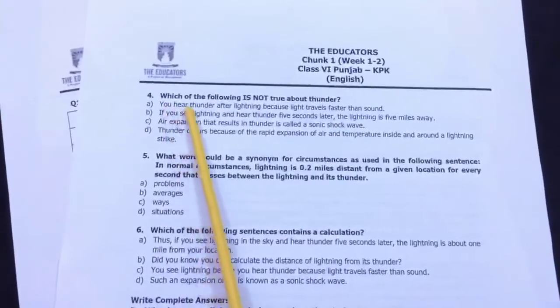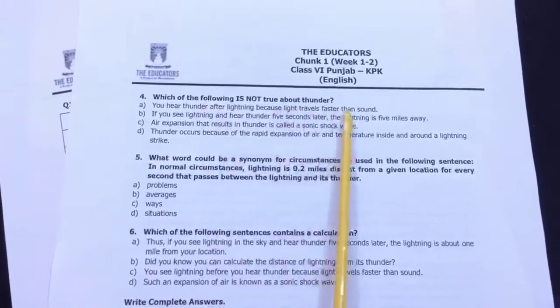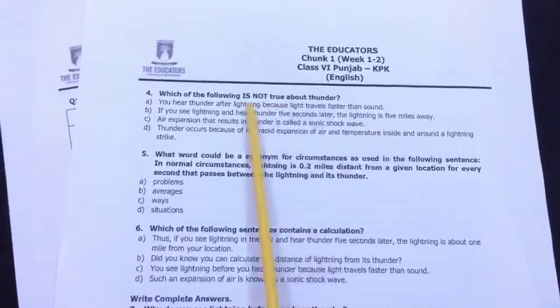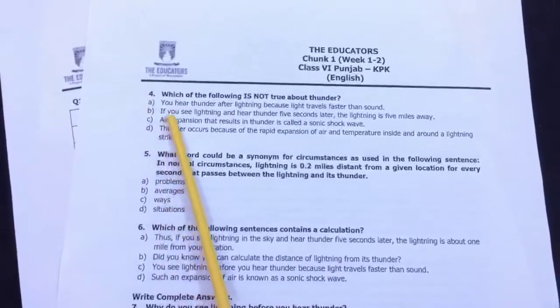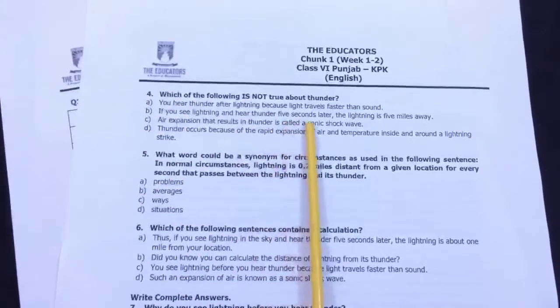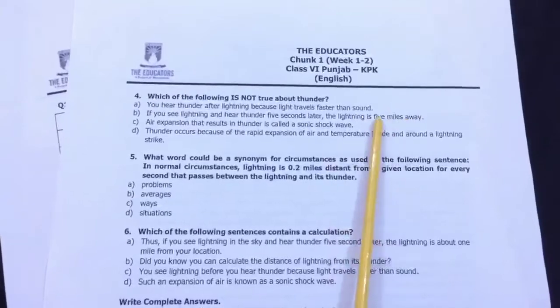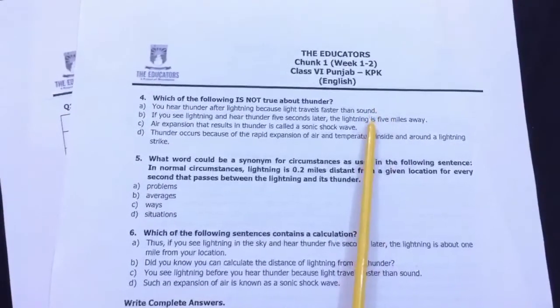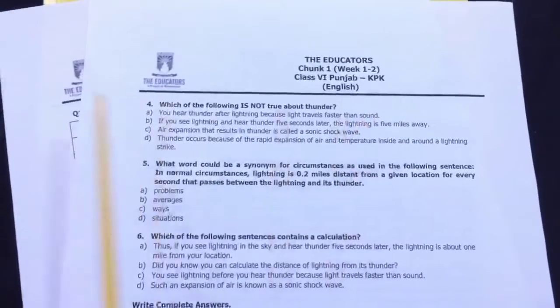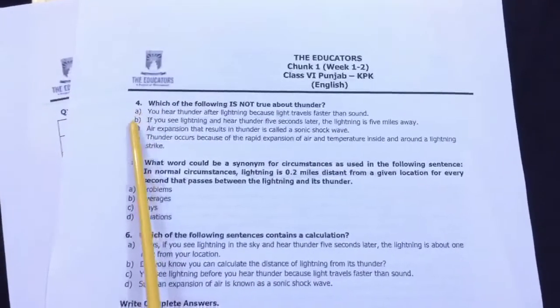Now we see that we hear thunder after lightning because light travels faster than sound. So we have discussed this. So if this is true, you do not have to circle this answer. If you see lightning and hear thunder 5 seconds later, the lightning is 5 miles away. So you have to see whether this sentence is correct or not. If this is not correct, you have to circle this option. And the same is with C and D.